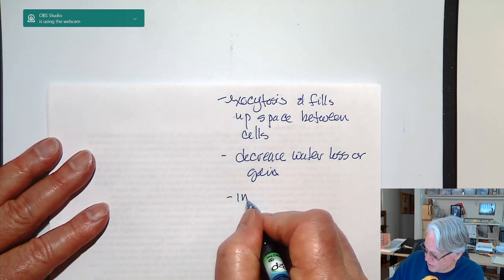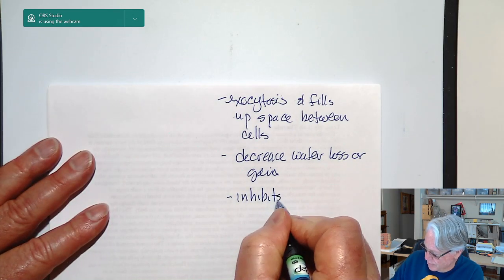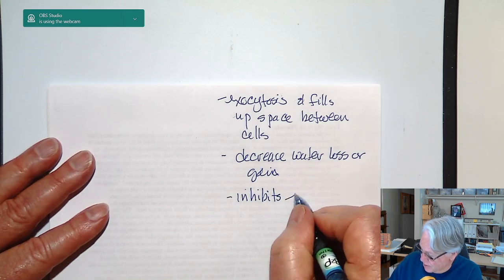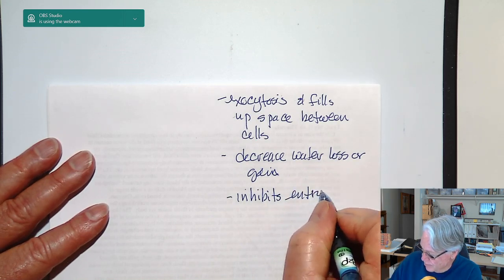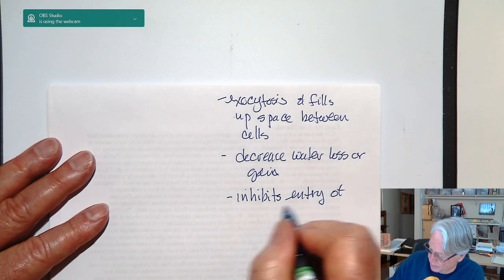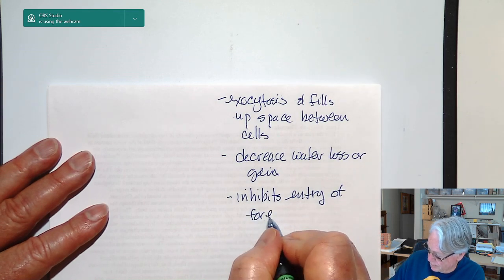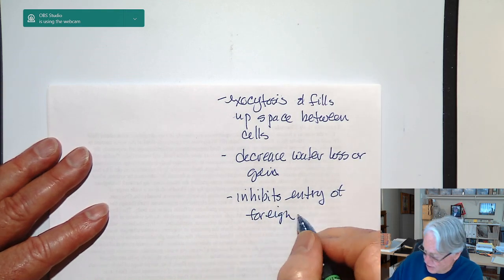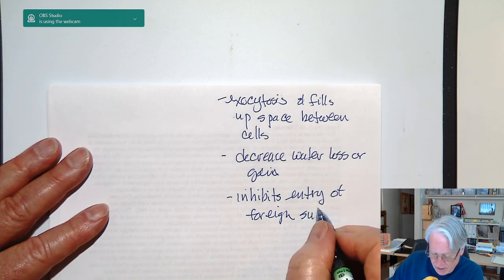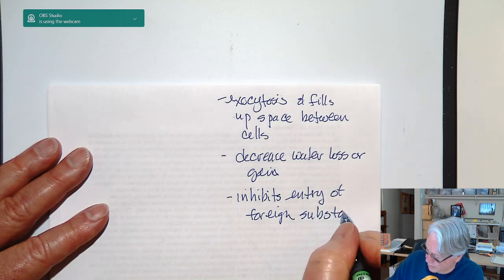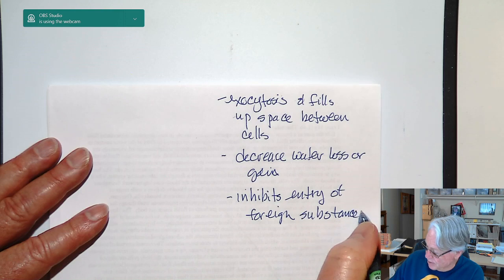And it inhibits the entry of foreign substances, because it is a sealant.